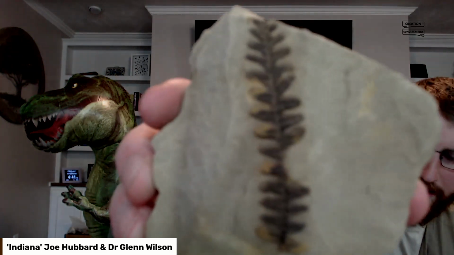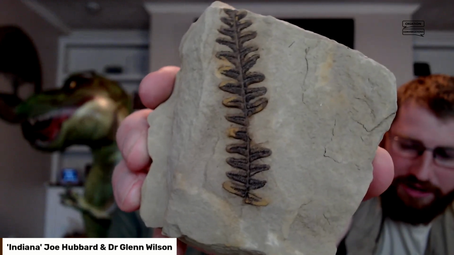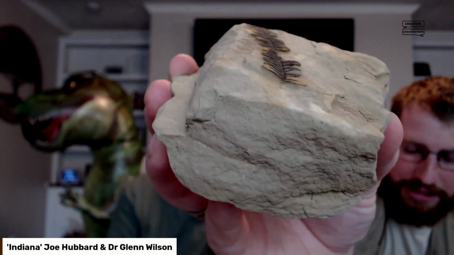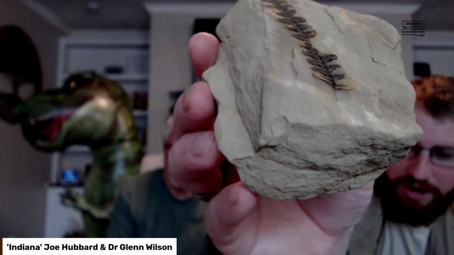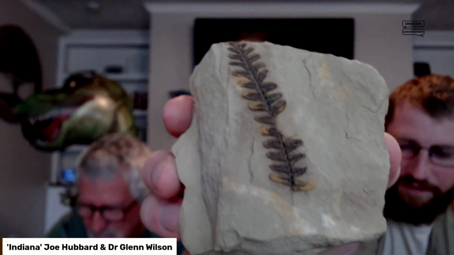Well, let's use another example here. Again, John, this is from one of the collections that we've been going through. But have a look at some of the stunning detail that you can see on this fern here. I don't know how well you'll be able to see it, but it's actually 3D as well. Can you see how it kind of stands up out of the rock? This is a sort of carbonized, fossilized fern.